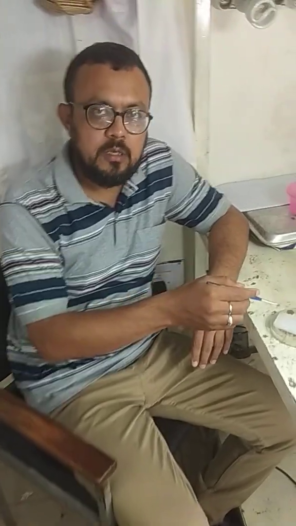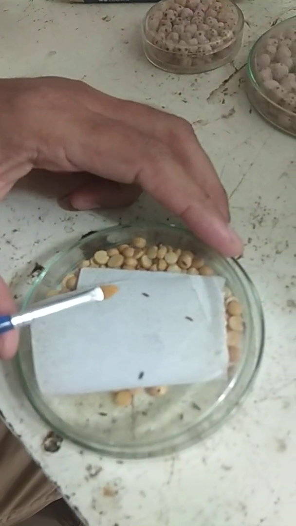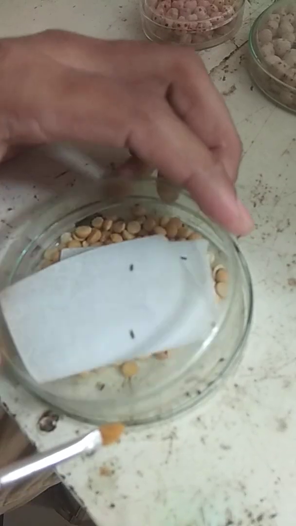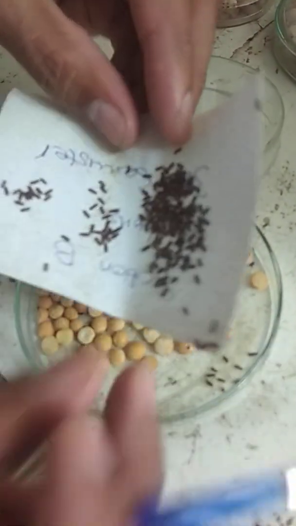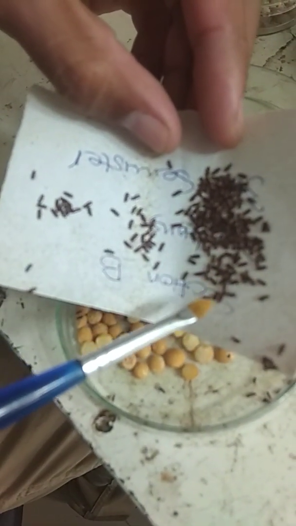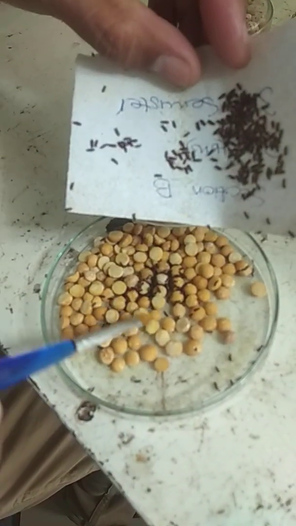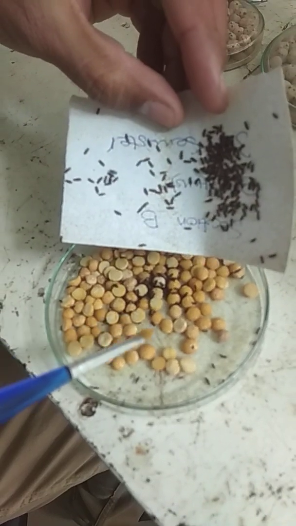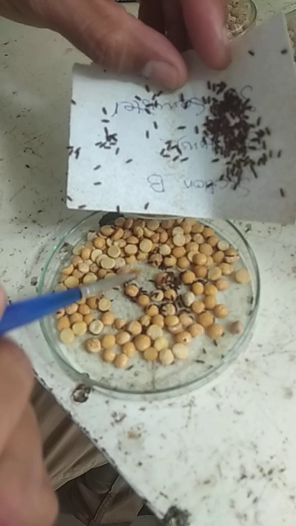If you can bring the camera, here you can see the red flour beetle. You can see so many red flour beetles here. All these are the adults of the red flour beetle, and here you can see they are doing damage.